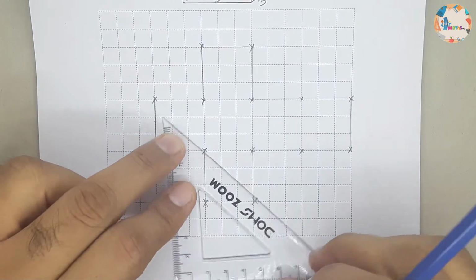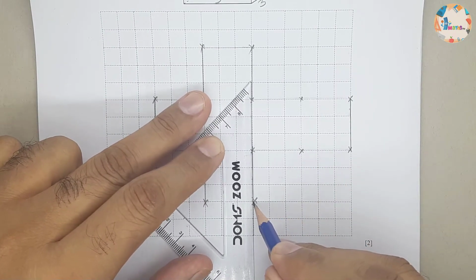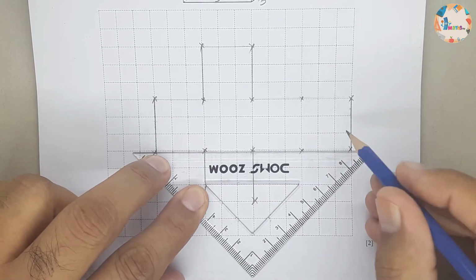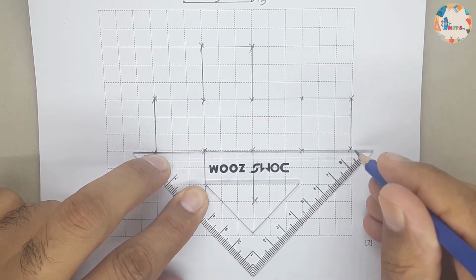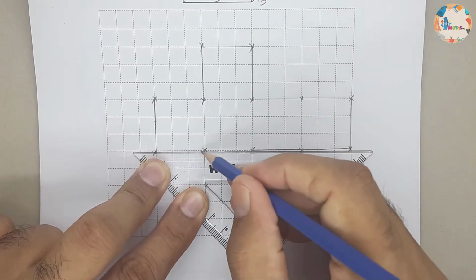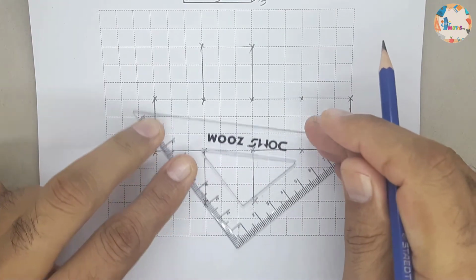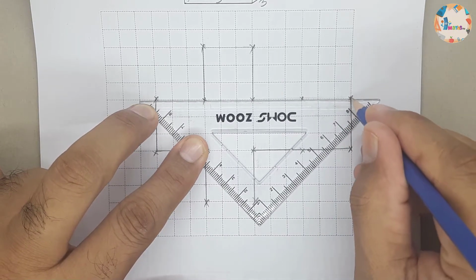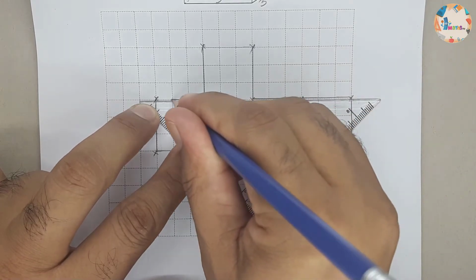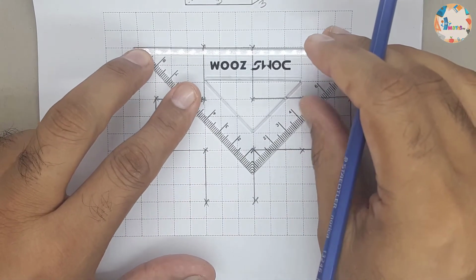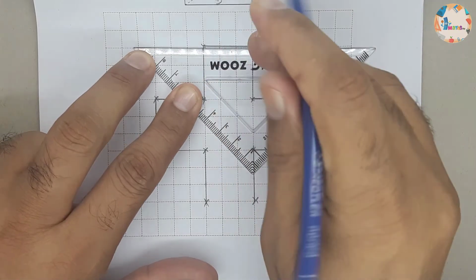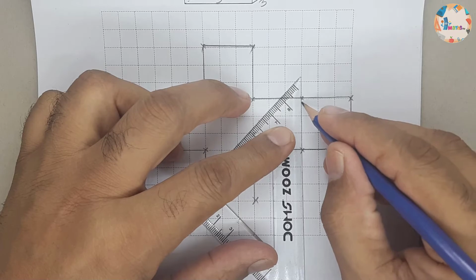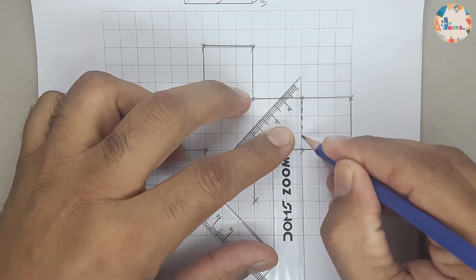Now we can draw these lines as well. So from this one to this one will be solid, this one will be a solid line, then again this can be solid, this is also a solid line, and this one will be a solid line. So the remaining bending we can show with a dotted line. For example, this one we can show as a dotted line.